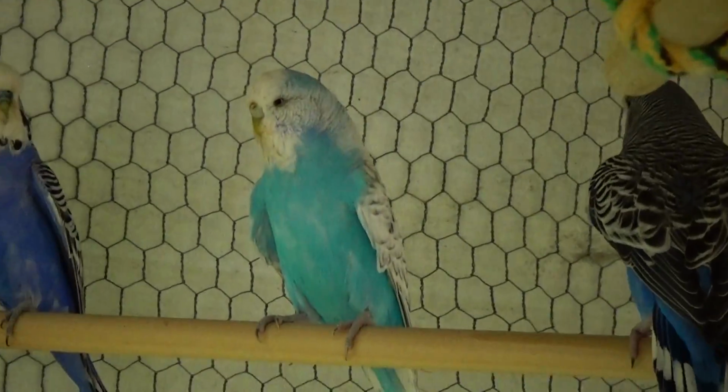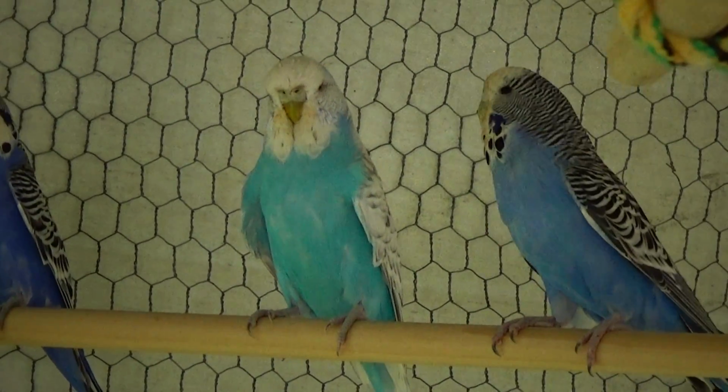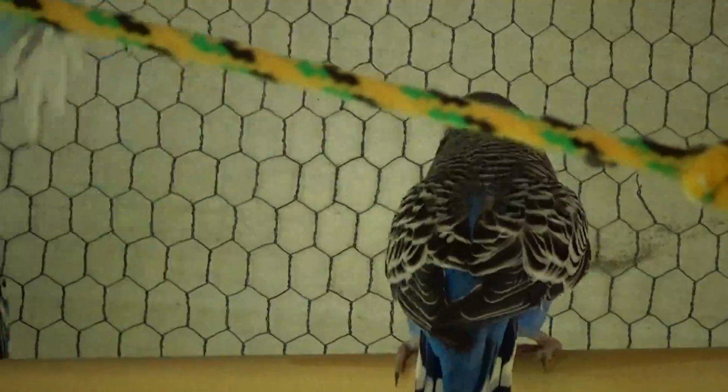But we have all kinds of other patterns going on here. Today I'd like to talk about the spangle. Where did they go? I have two spangles in here. There is Sky. She's a sky blue white base budgie, but as you can see, she does not have black wings and a black tail. She has white wings.